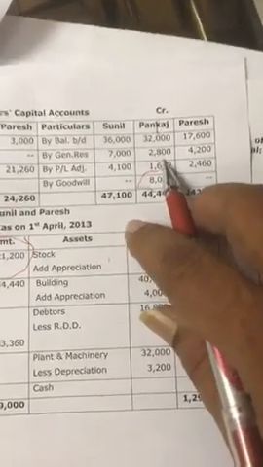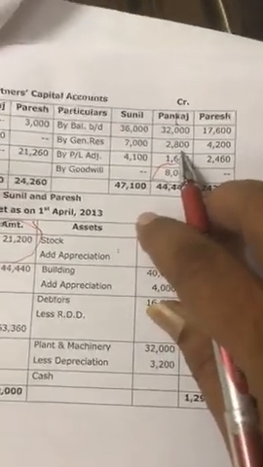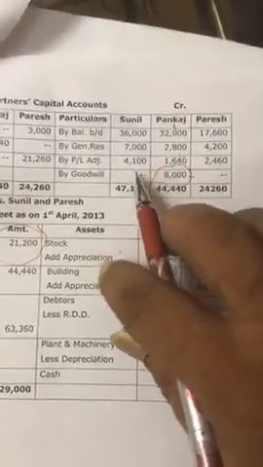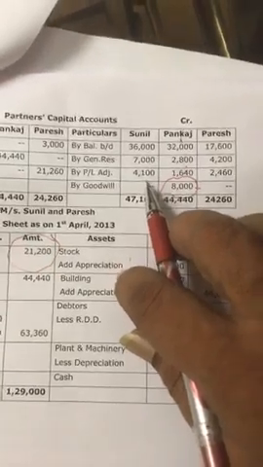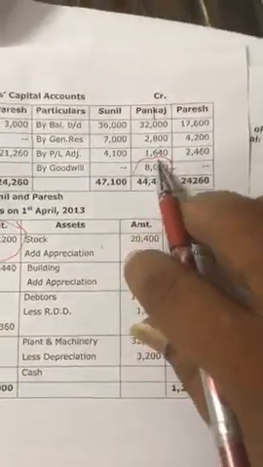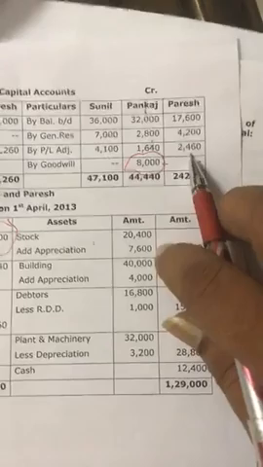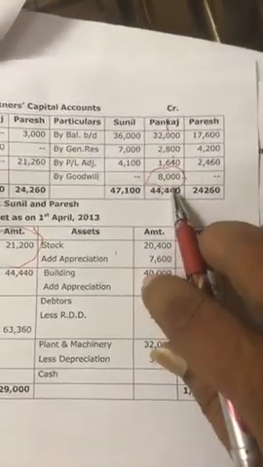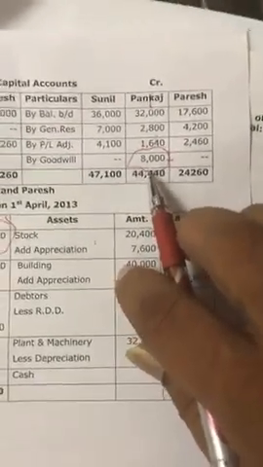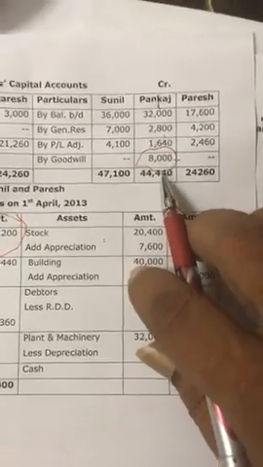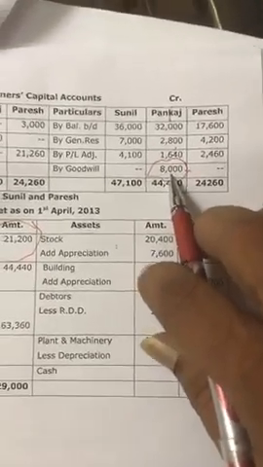Reserves are given as per the profit sharing ratio. Profit on revaluation 4,100: 1,640, 2,460. Goodwill belonging to the retiring partner is valued at 8,000.